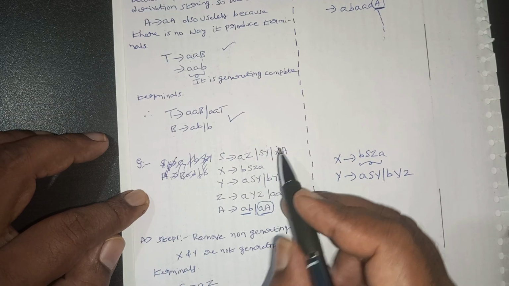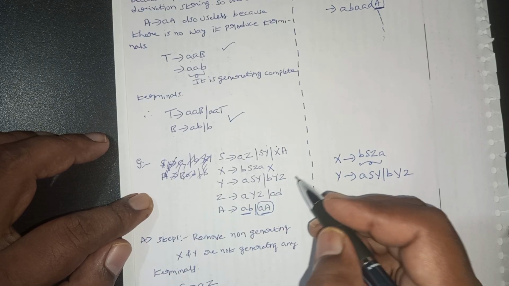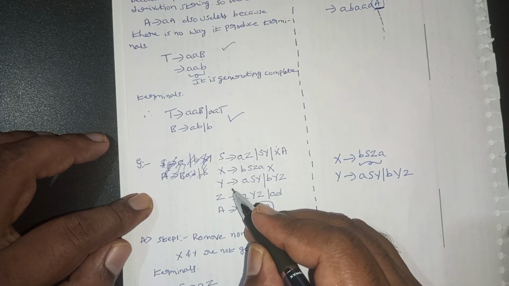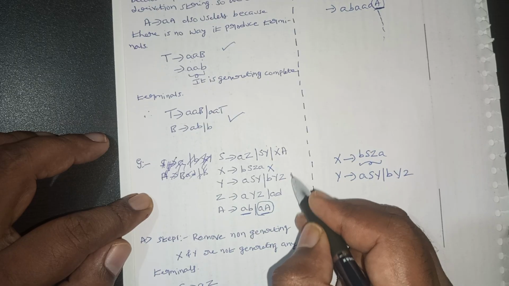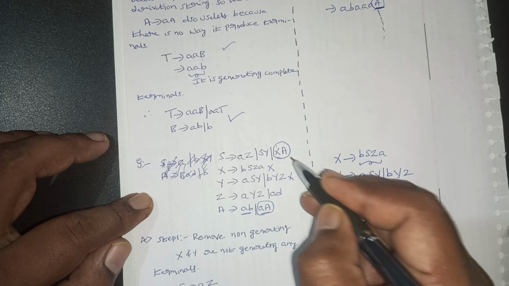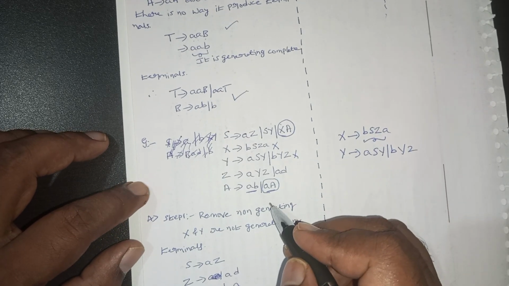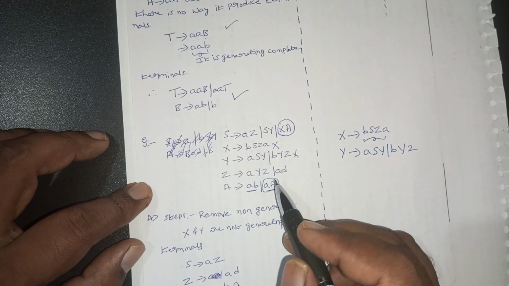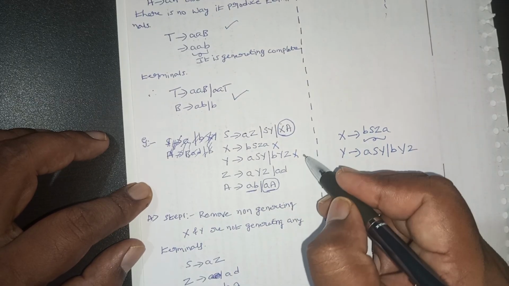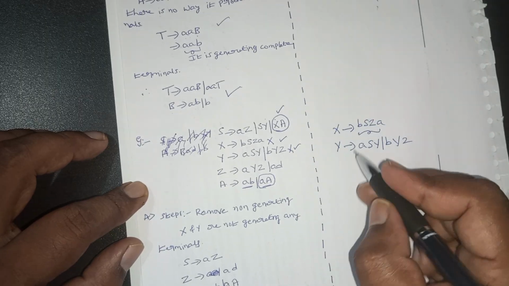So actually X is not generating, you remove this. Y is not generating any string, you remove this. Because I am removing X, you have to remove this also. So this one is removed. Then what will be the grammar?